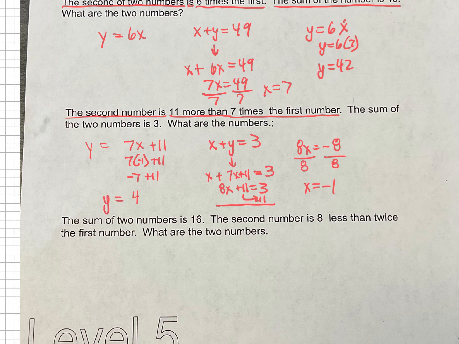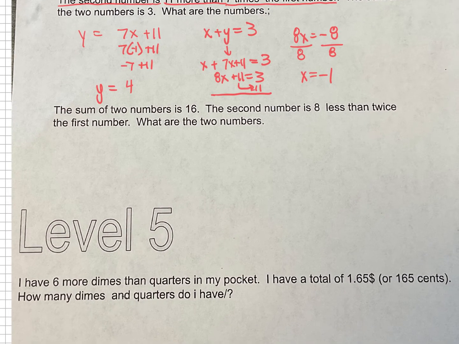Y equals 4, x equals negative 1. Okay, the sum of two numbers is 16. X plus y equals 16. The second number, y, is equal to 8 less than, so I'm going to subtract 8 from something, twice the first number, 2x. What are the two numbers?